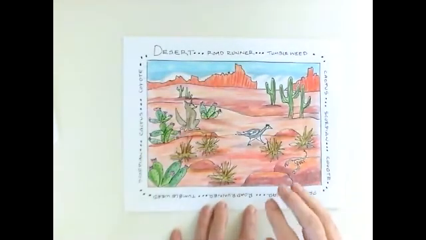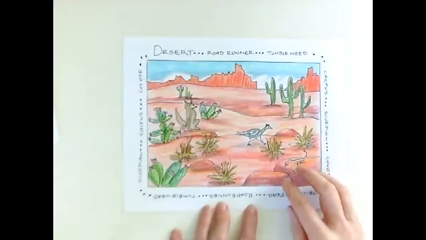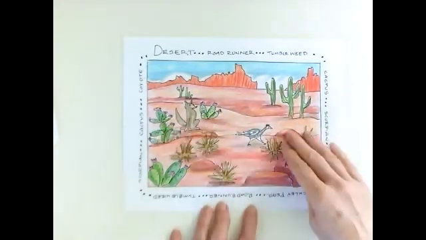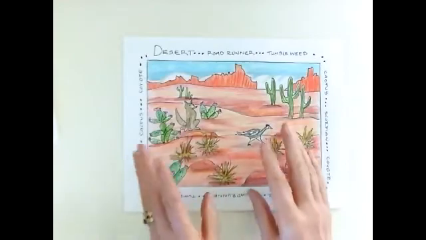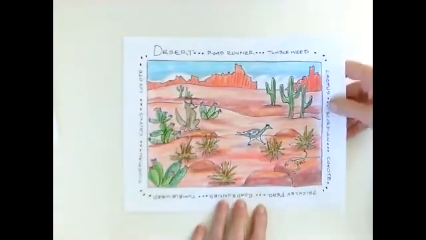Remember, the things that are in the foreground, unless they're very small already, like a scorpion, are generally the biggest things because they're closest to you. The middle ground, they're going to be kind of far away and smaller than in real life. And in the background, they're definitely going to be smaller.